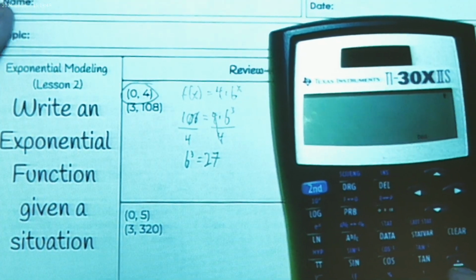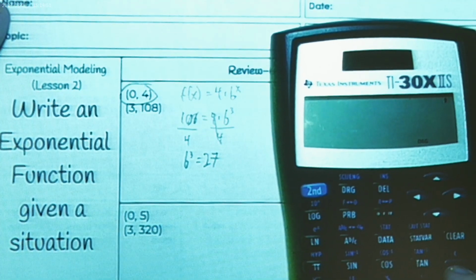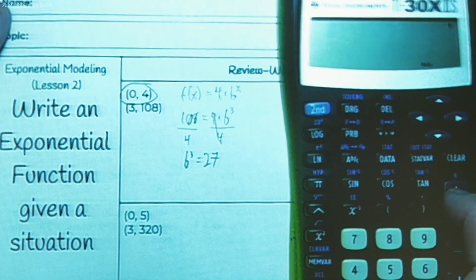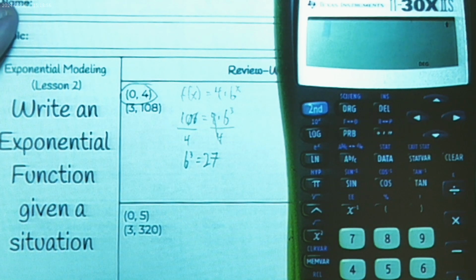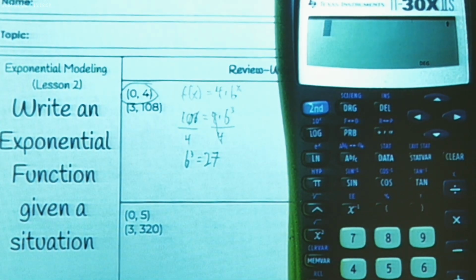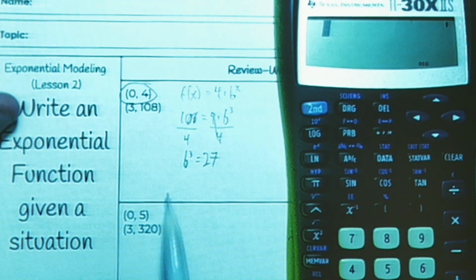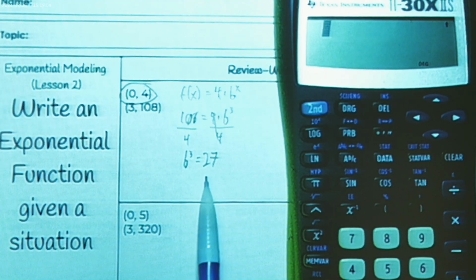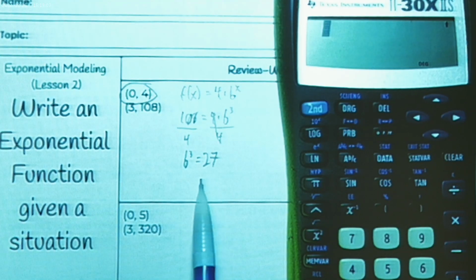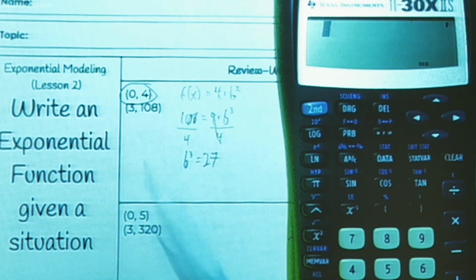I really would have preferred if we did fractional exponents, but I don't think that's an option anymore. So I'm just going to show you how to deal with something like this. If you have b raised to some power equals whatever number it is, it doesn't matter. It can be a fraction, it can be a decimal, it can be a whole number, it's not important.